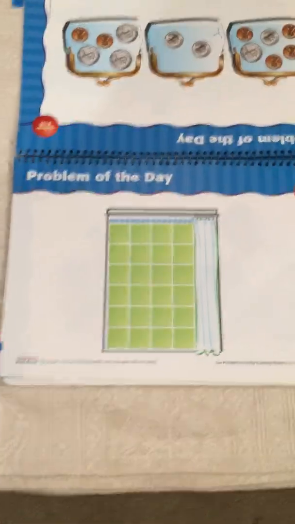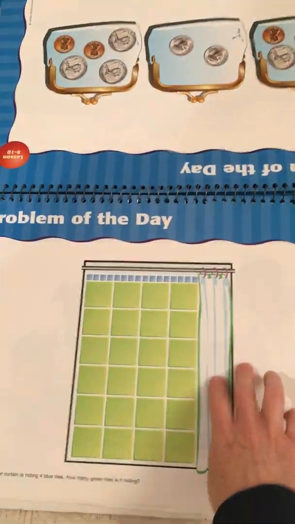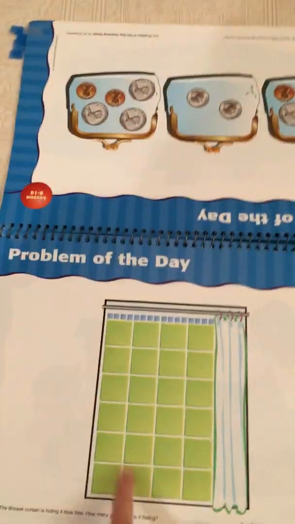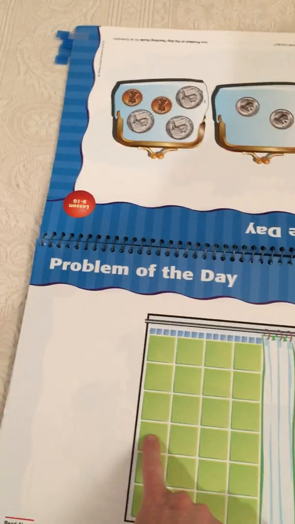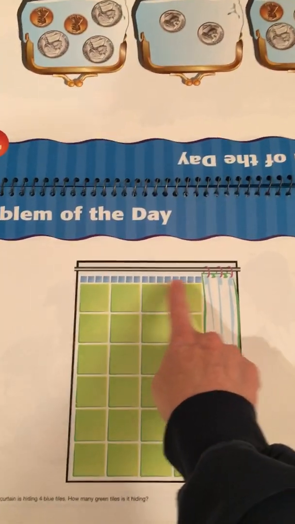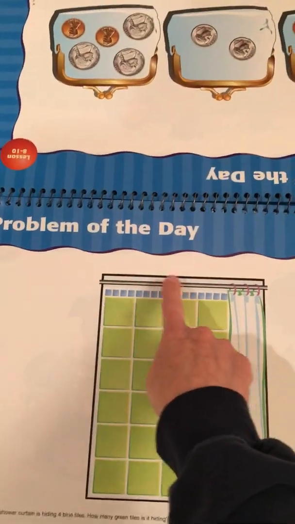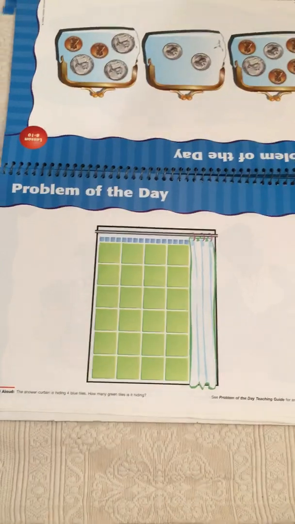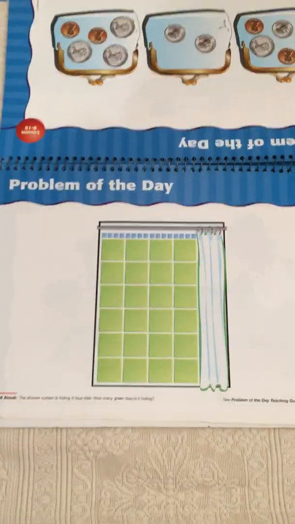Here we have a shower curtain. This is called a shower curtain. Open it or close it if you're in there. These are called tiles. Some of you might have tiles in your bathroom, covering the walls so that the water doesn't get behind, or for decoration.